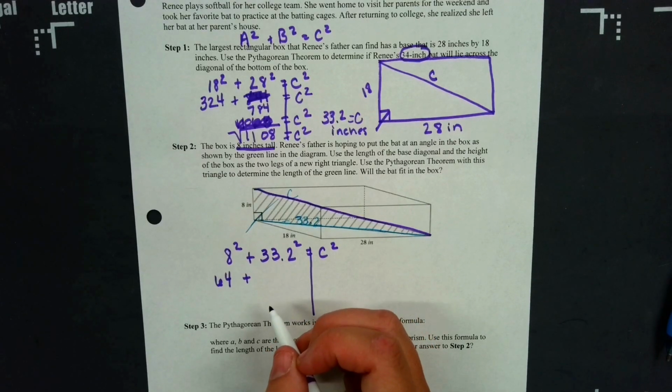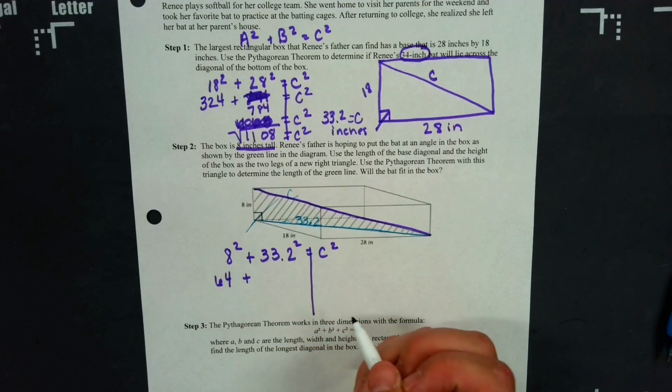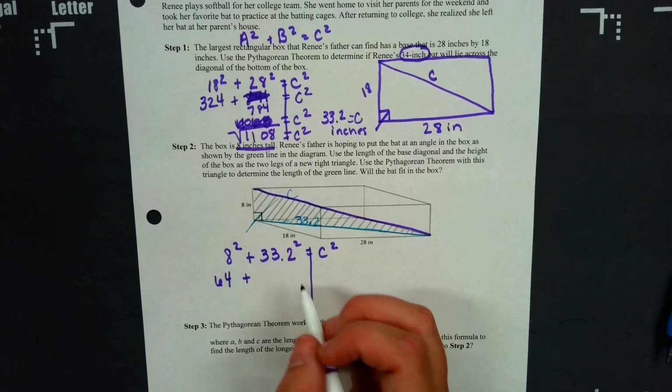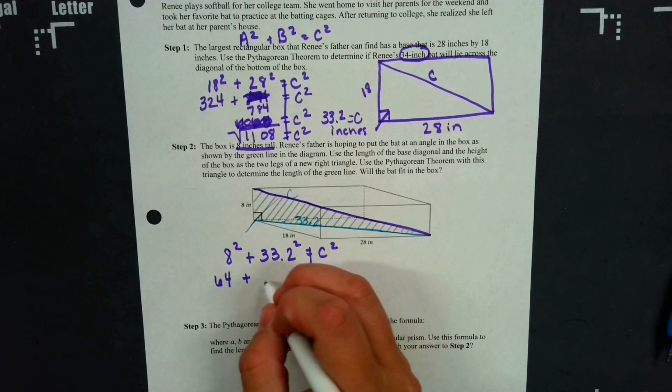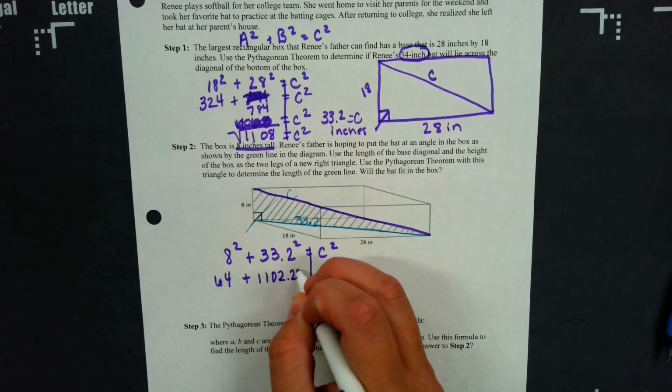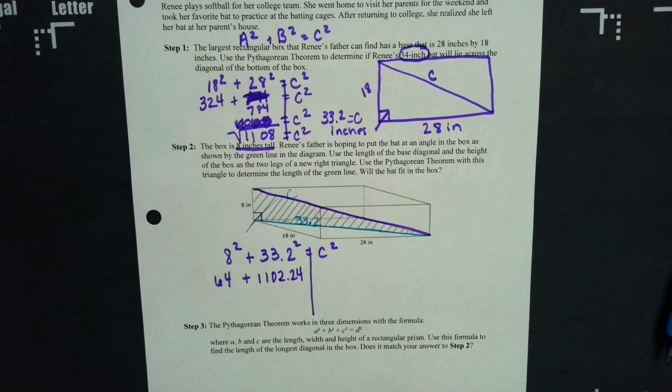Somebody? Anybody? Jesse, what'd you get for 33.2 squared? Oh, you think I can see that? That's impressive. Okay, well, what was it? Thank you. All right, so what should I do with these two? Add them together.